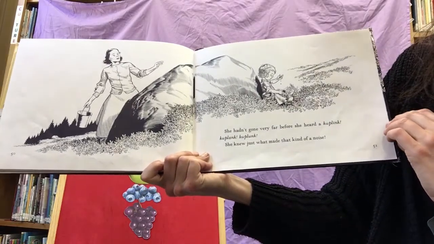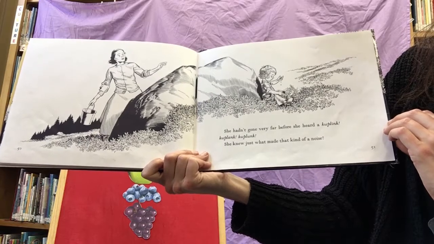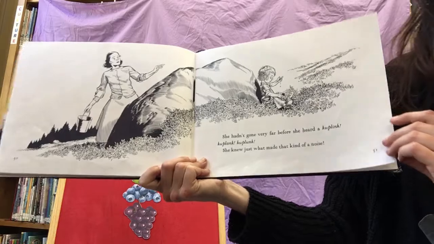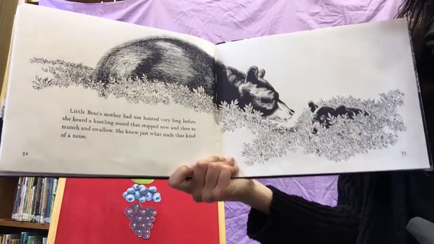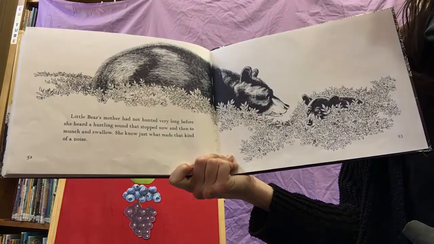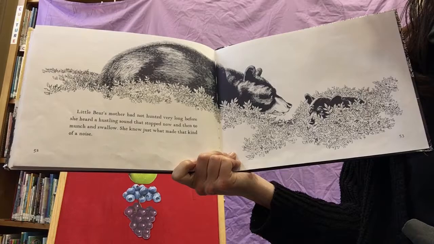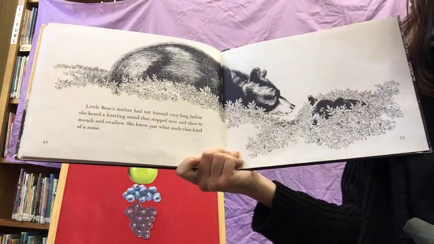She hadn't gone very far before she heard a kaplink, kaplink, kaplunk. She knew just what made that kind of a noise. Little Bear's mother had not hunted very long before she heard a hustling sound that stopped now and then to munch and swallow. She knew just what made that kind of a noise.